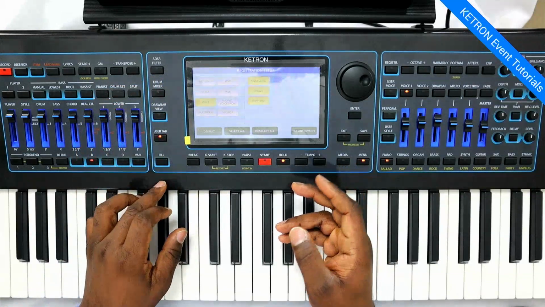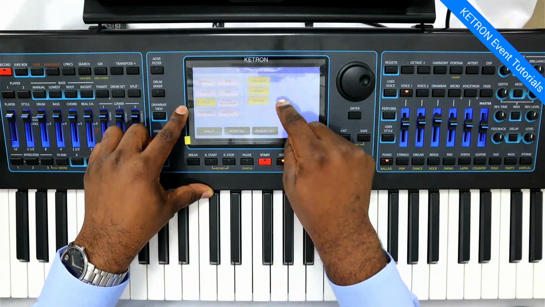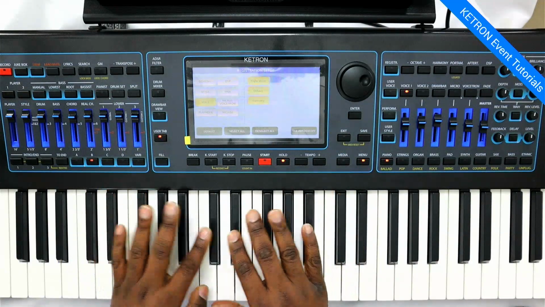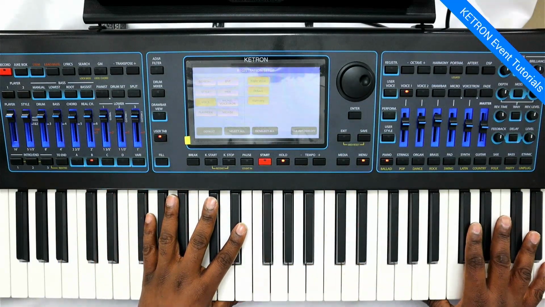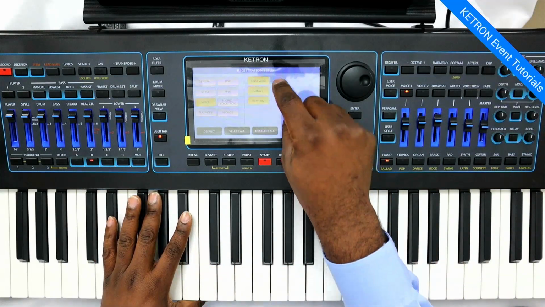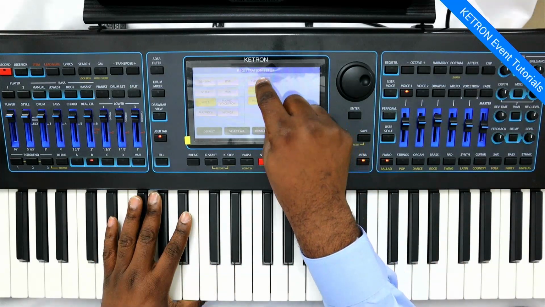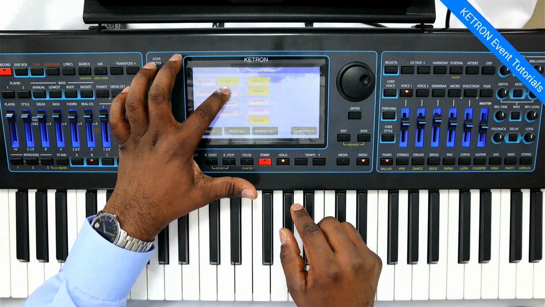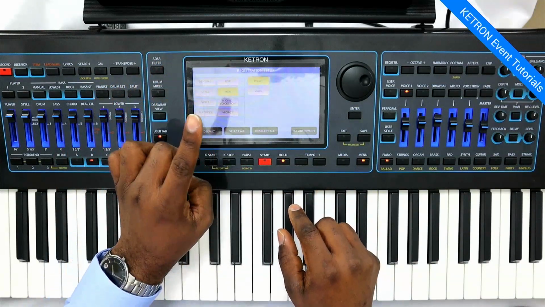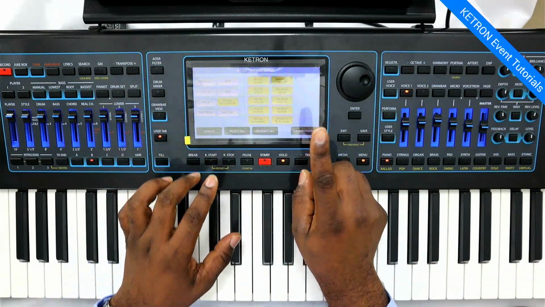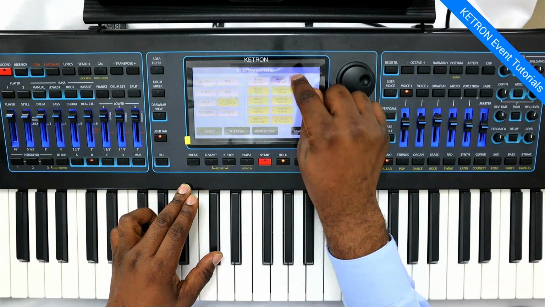Voices, same thing. When I recall my voices, do I want the right-hand voice to be recalled or not? Maybe when you go from registration to registration, you want to maintain the same voice all night long. You don't want to have the registration change the voice the way it was saved. In that case, I would turn off that voice, okay? So these are all the settings. Play modes, again, what do you want the registration to recall? Whatever you want it to recall, you check and make sure it's yellow. Whatever you don't want it to recall, you uncheck and make sure it is white, okay?